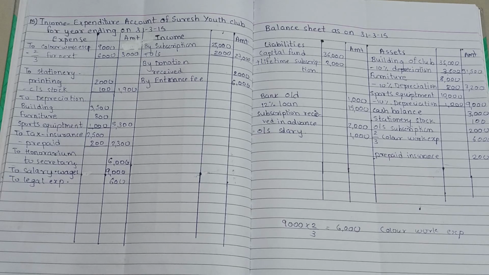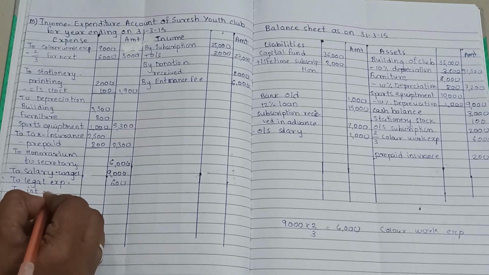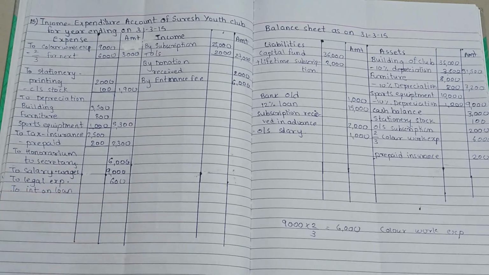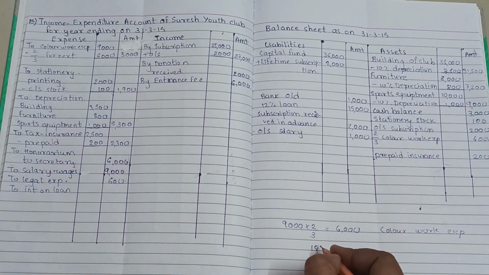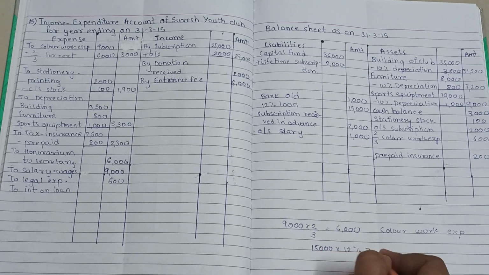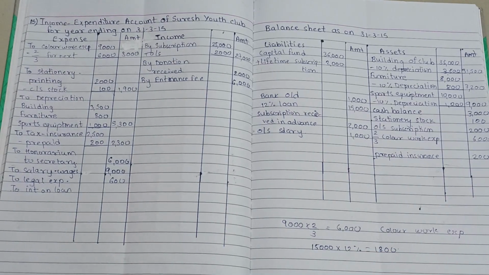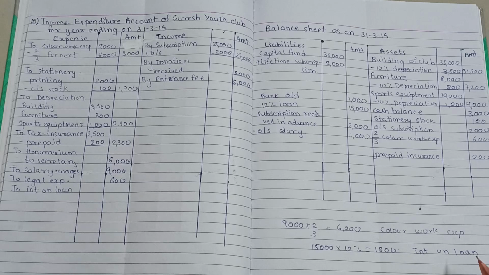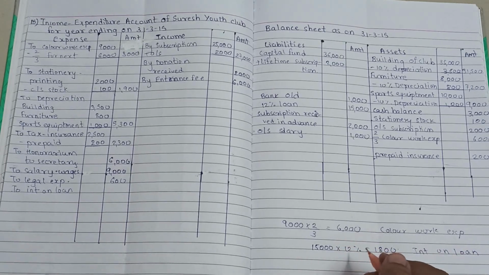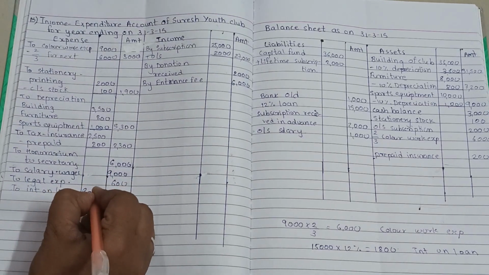Subscription finished. Interest on loan: 15,000 multiplied by 12%, we will get 1,800. But in the trial balance they have given only 900 rupees.